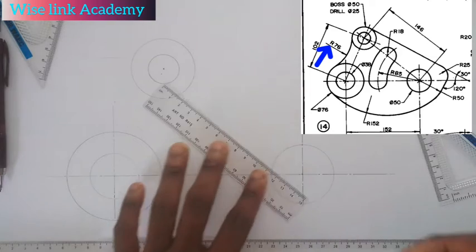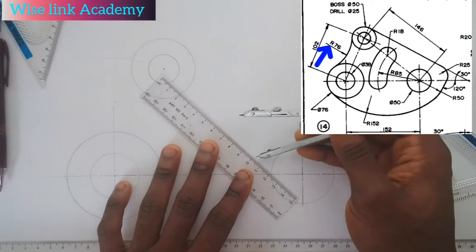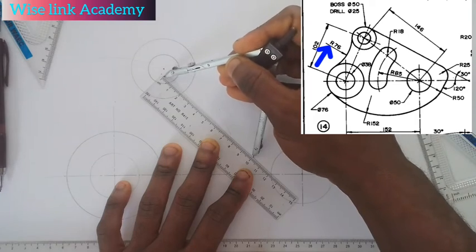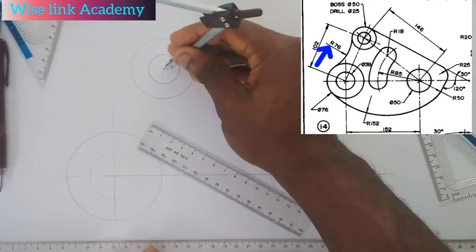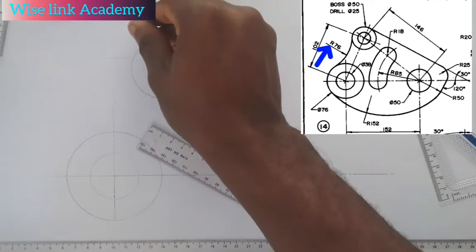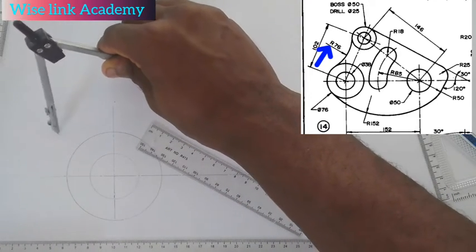So I'll measure 101. That's 10.1. From here to this point is 10.1. At this point here, I will strike an arc this way. I'll strike an arc this way.